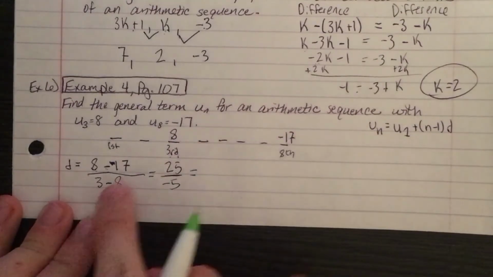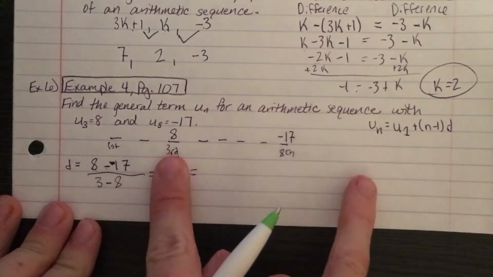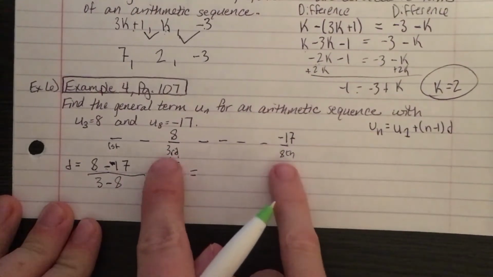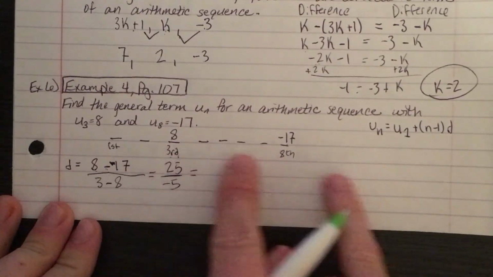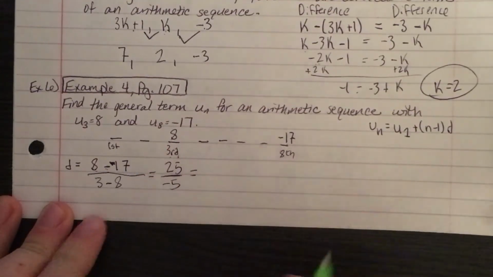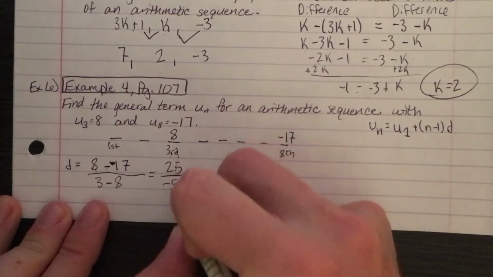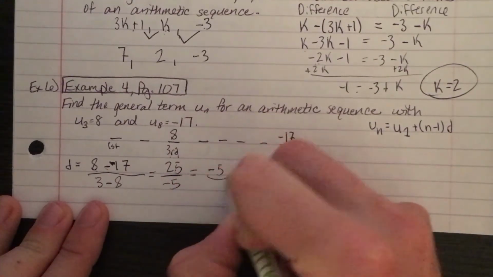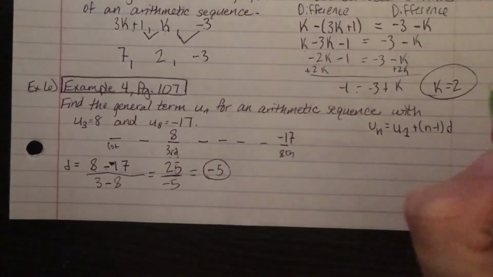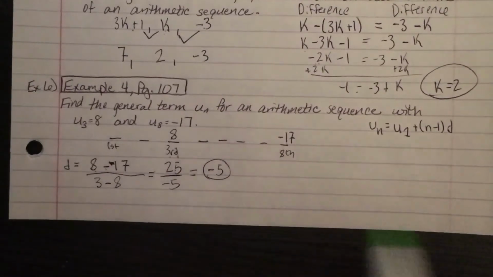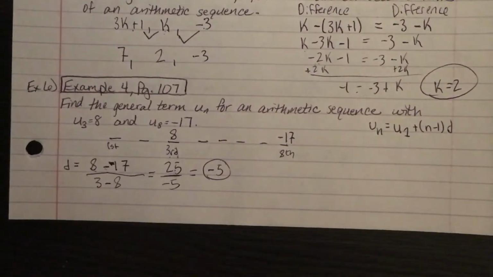So we hit that term going a distance of those terms of negative 5. So the distance is negative 5. The common difference here that we're going to be subtracting each time is going to be negative 5.